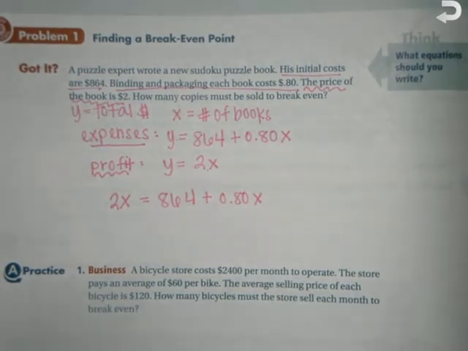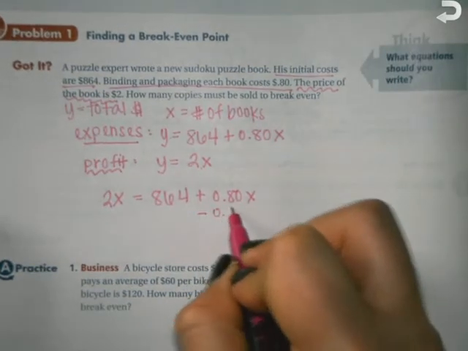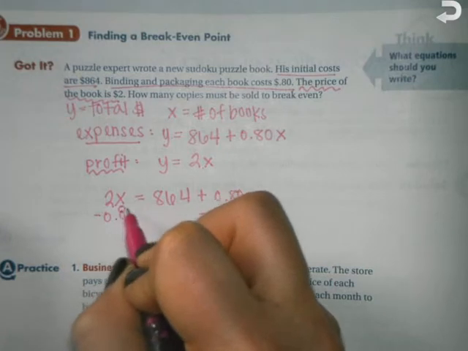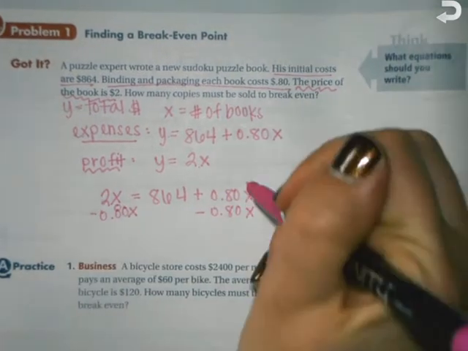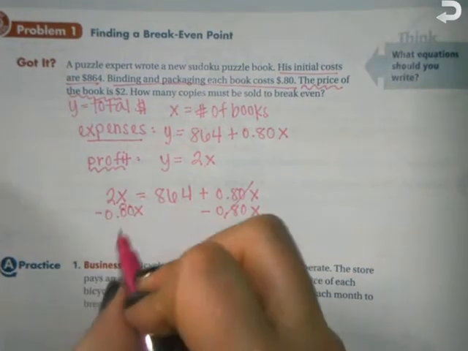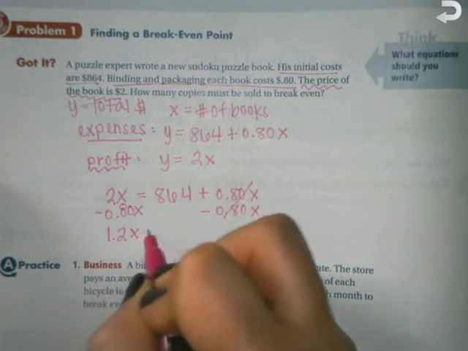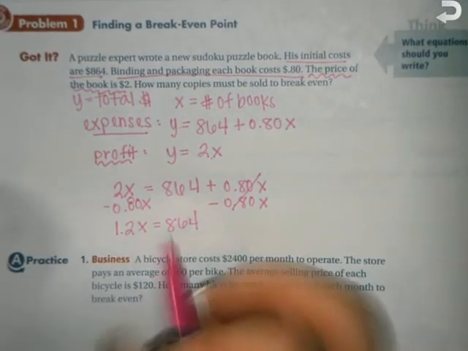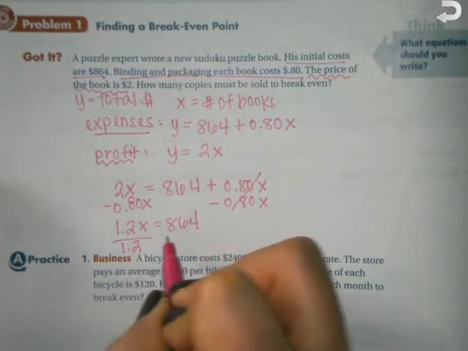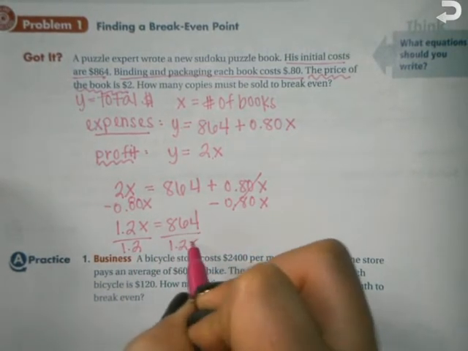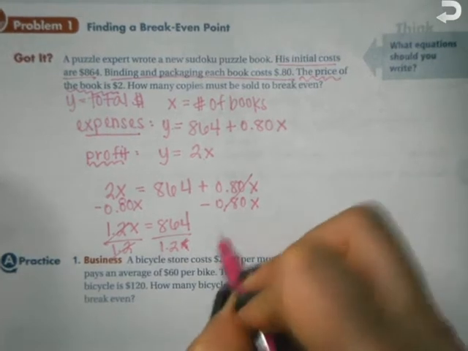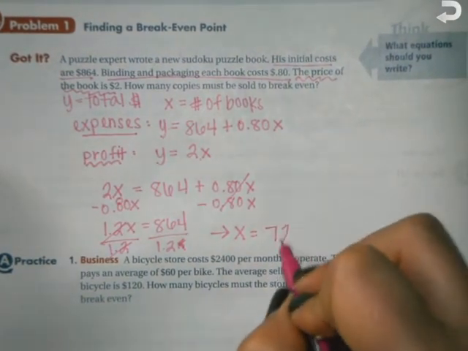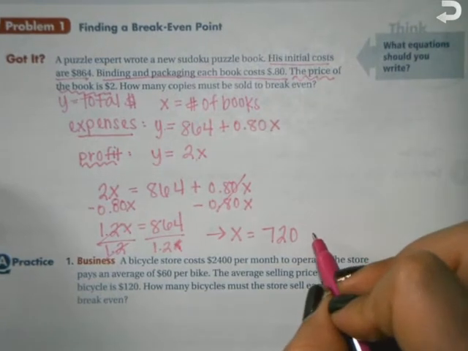So how would we solve for x? I would subtract 0.80x. And that gives me 1.2x equals 864. And then divide everything by 1.2. So we would end up with x equals 720 copies, 720 books, something like that.